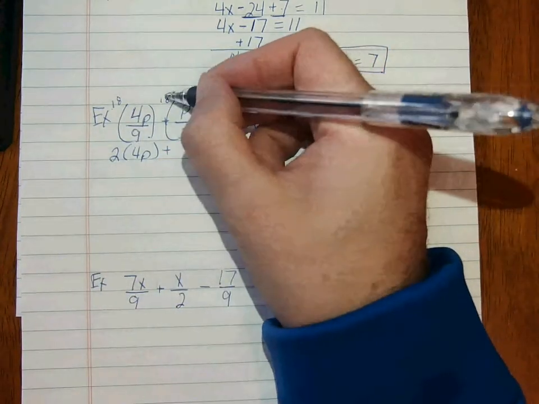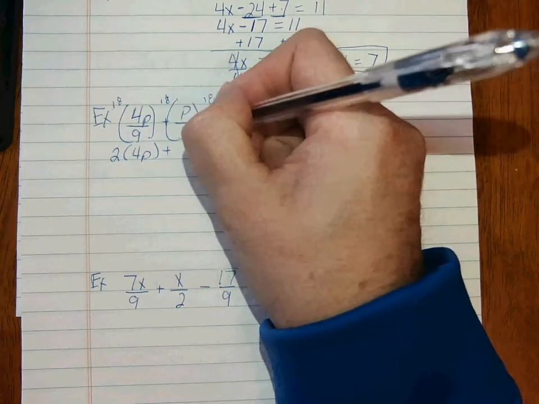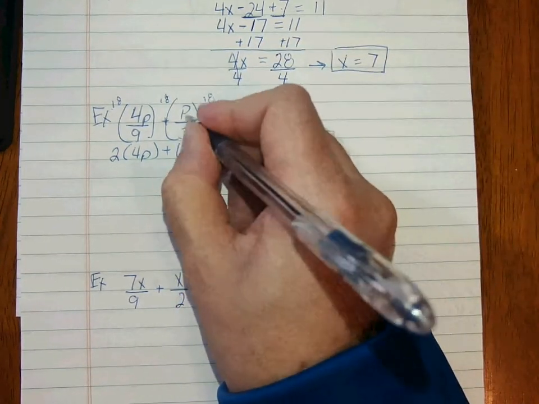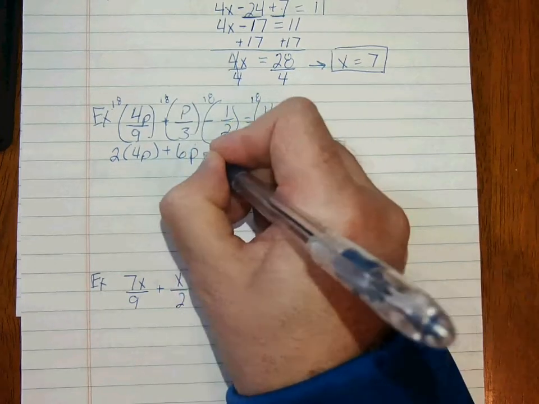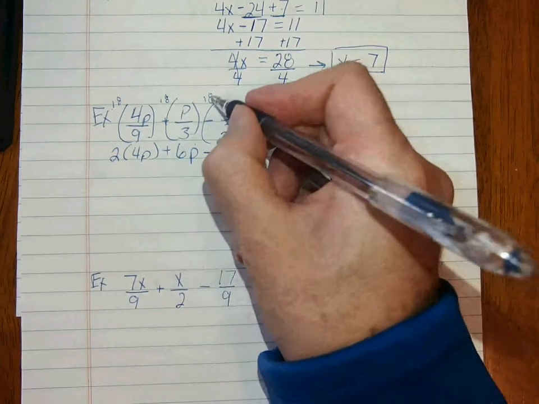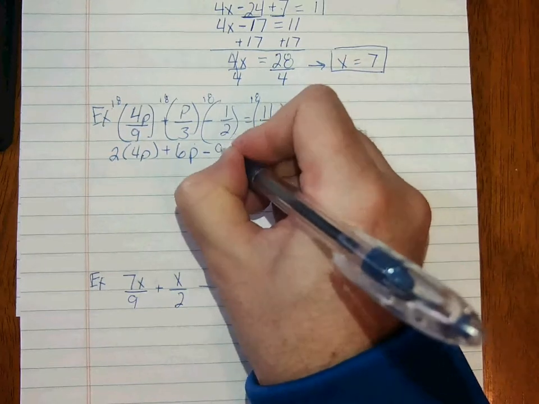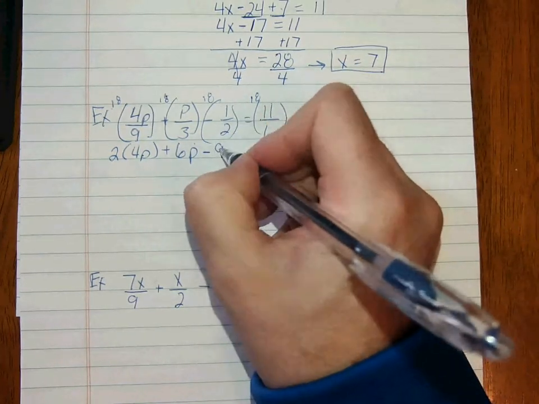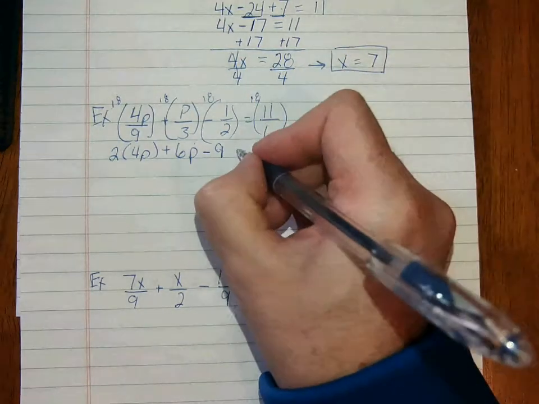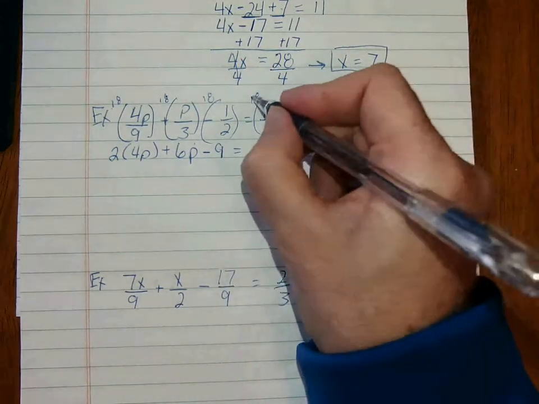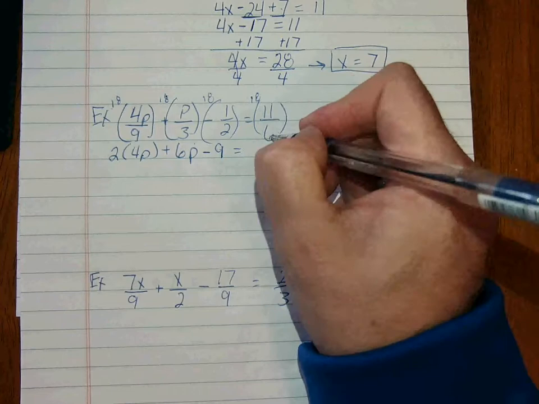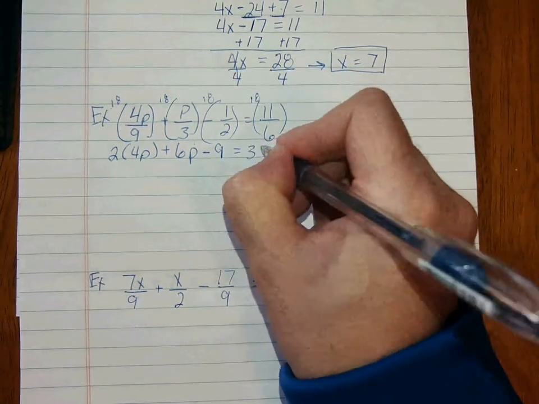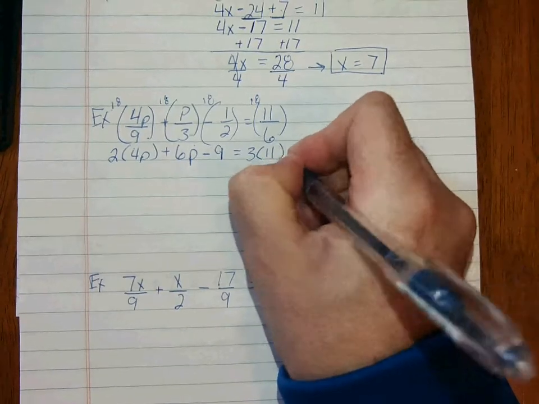You're going to do the same thing over here. You're going to have 18 divided by 3. So that gives you a 6 and then the p. This is a minus, so you have 18 divided by 2, which is going to be 9. And that's a 1, so 9 times 1 just gives you that, so you can leave that alone. Here you have 18 divided by 6. 18 divided by 6 is going to give you 3, and then you have 11 there.